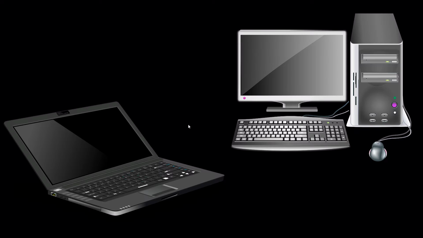If your laptop or desktop is not turning on and only showing a black screen with a cursor, then this video is for you. Here I'll show you the most effective methods to fix your black screen issue. So without further ado, let's jump to the first method.